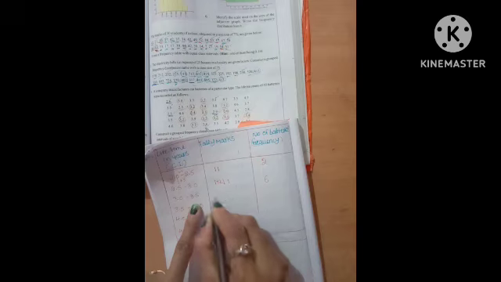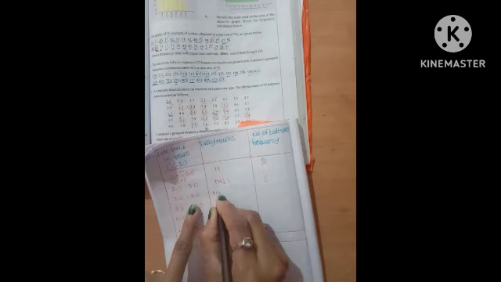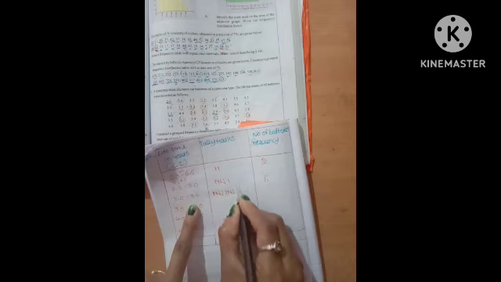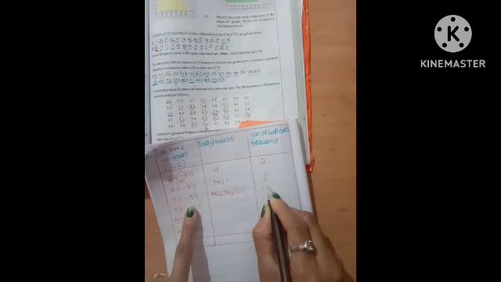3 to 3.5, how many batteries are there? 14 only. 1, 2, 3, 4, 5, 1, 2, 3, 4, 5, 1, 2, 3, 4. Okay, 14 only.